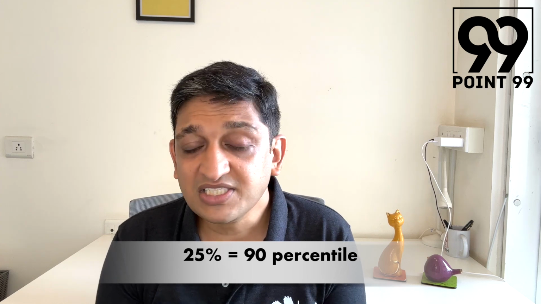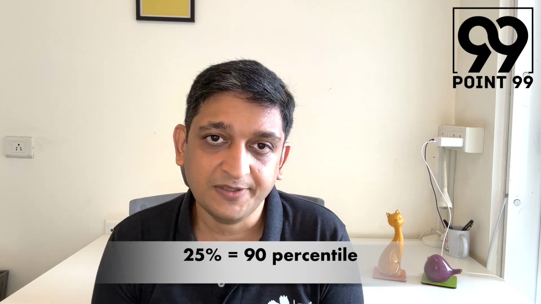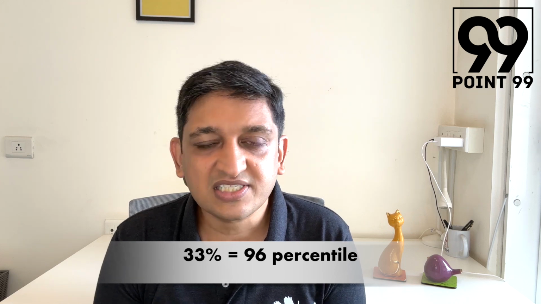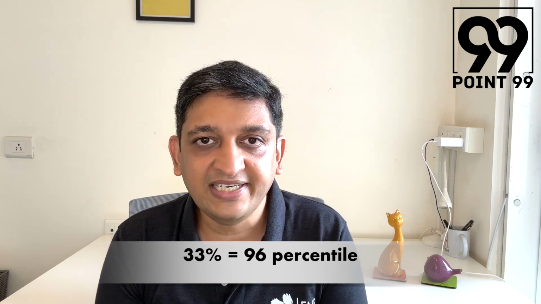So out of the 198 marks that you are going to be scored out of, broadly it has been observed that 25% of these total marks, or somewhere around 50 marks, is going to take you to a 90th percentile. Similarly, if you end up getting somewhere around say 33.33% or 1/3 of the total marks, general convention suggests that you are going to end up somewhere around the 96th or the 97th percentile.